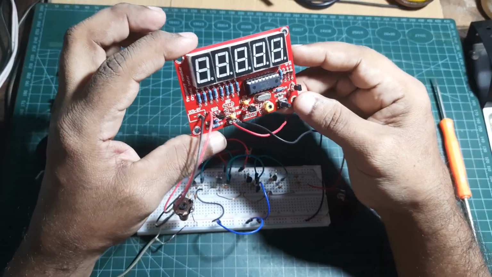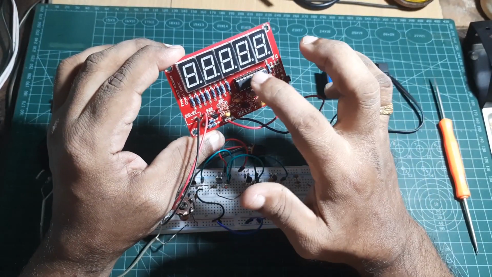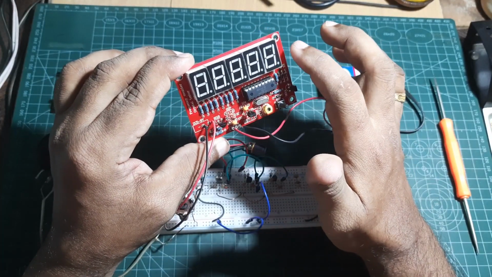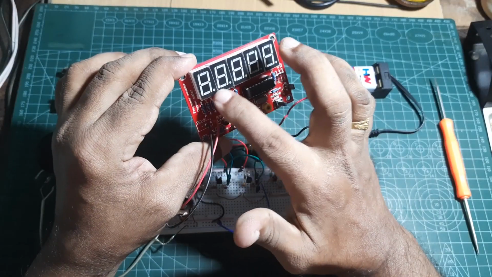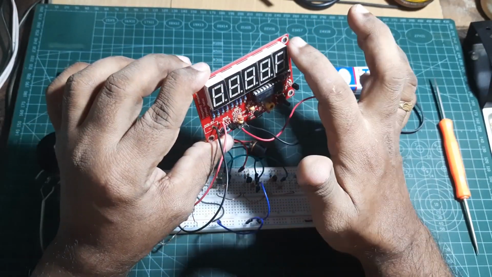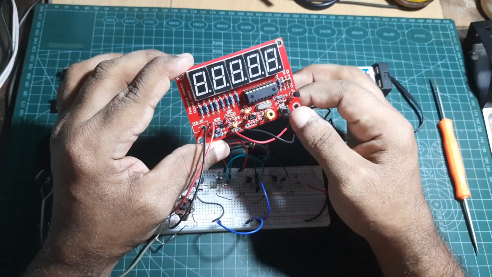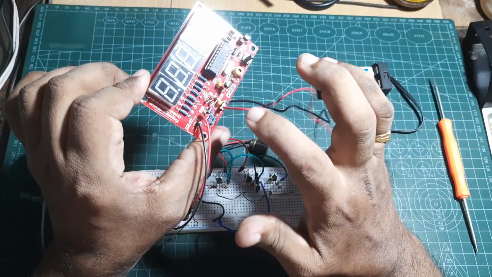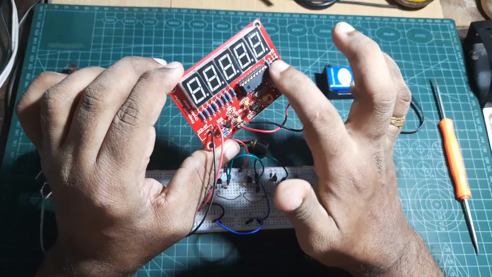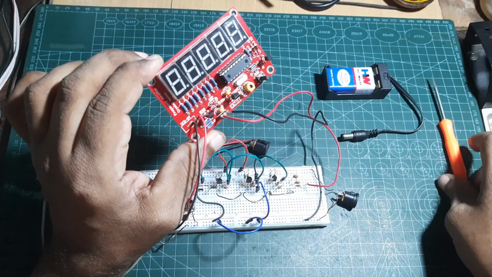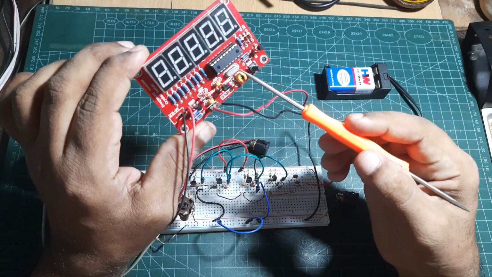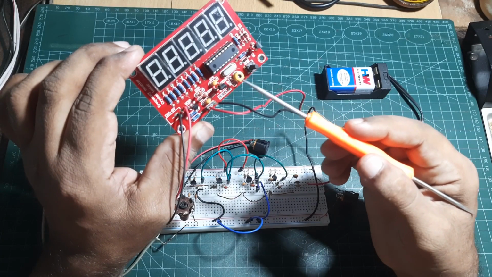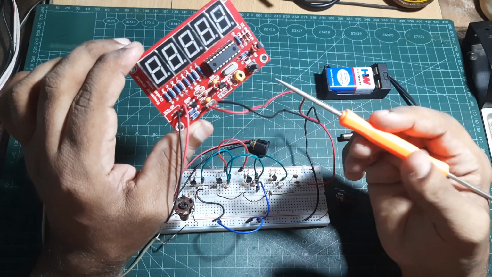It's a PIC based frequency counter, and the display is a 7-segment LCD display. Five displays are given, 1, 2, 3, 4, 5. The other components on this board, other than the PIC IC, are the 20 megahertz crystal oscillator, and a variable capacitor to adjust the frequency.